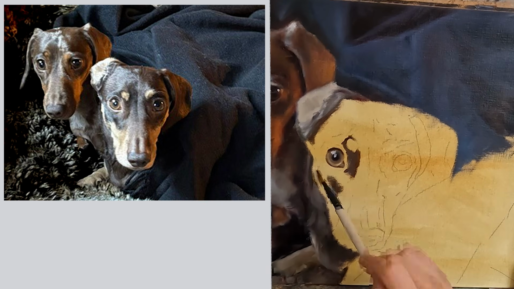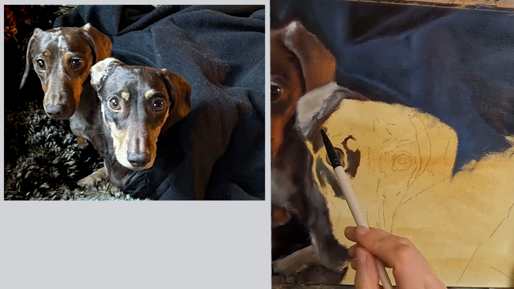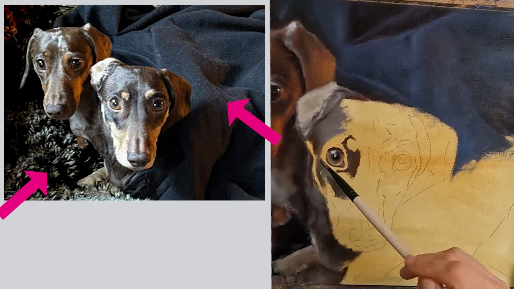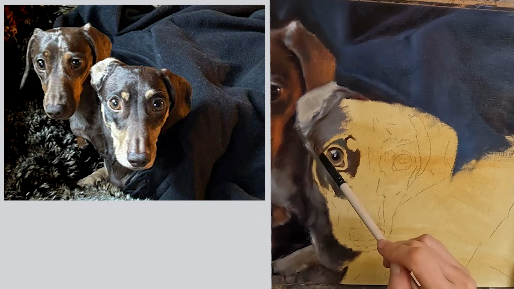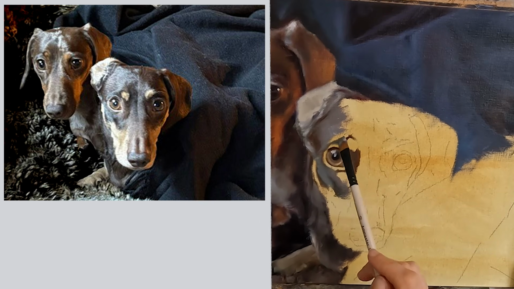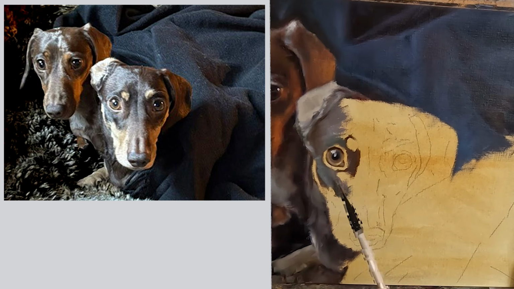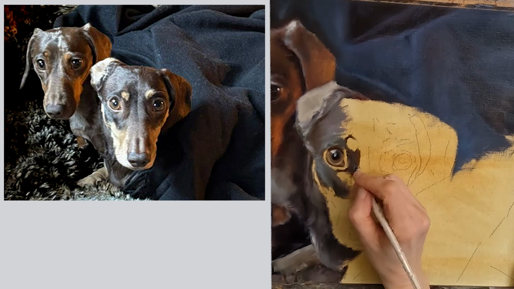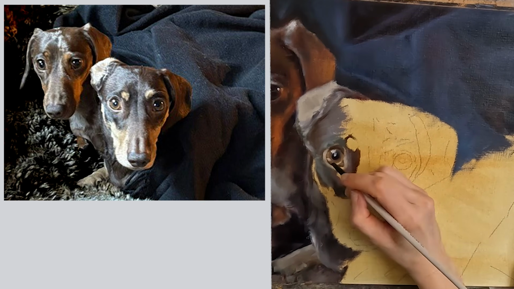For my edges, I need to be mindful of using softer edges in these areas here and here, but I can use harder edges around the dog's faces, particularly the second one where I have my biggest value change. The hard edges will help focus the eye onto the dogs.